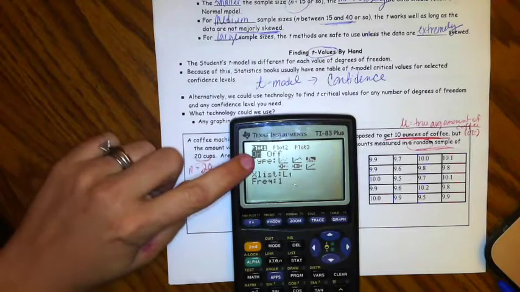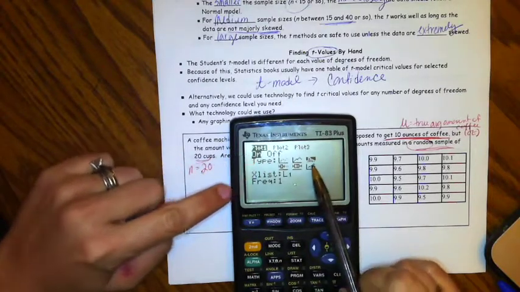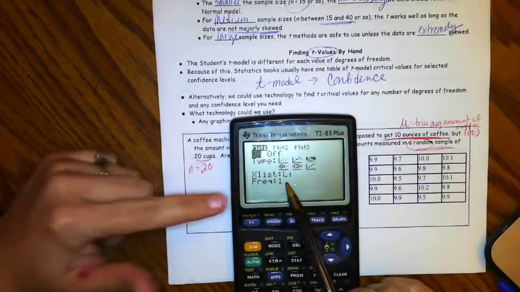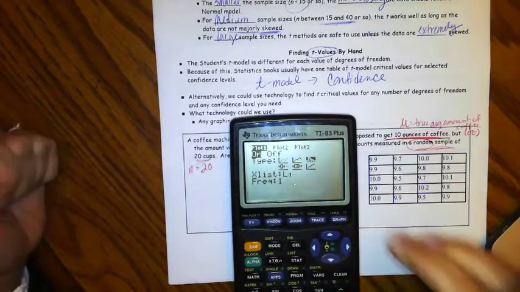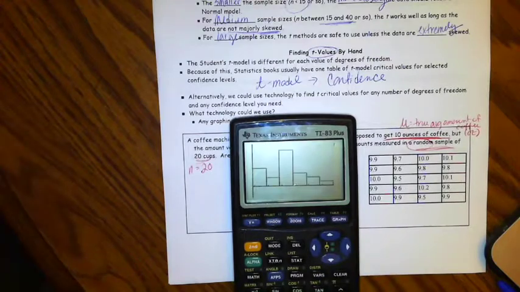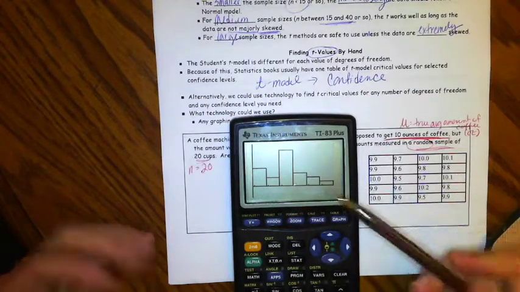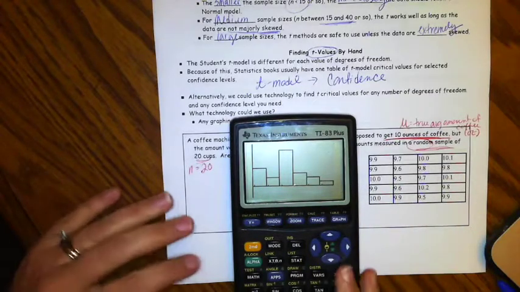Press number 1, turn it on, choose the appropriate graph. I'll start with a histogram. Tell it where your data is. I had my data in L1. And press zoom 9. And as long as this looks roughly unimodal and symmetric, which this does, got that mound shape, that's all we're looking for, we're good to go.